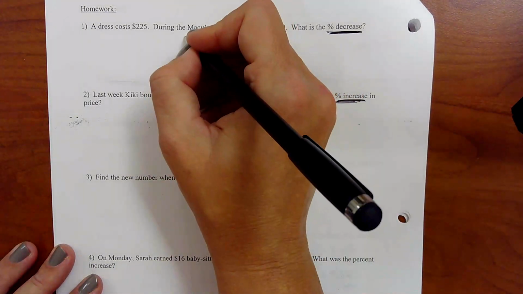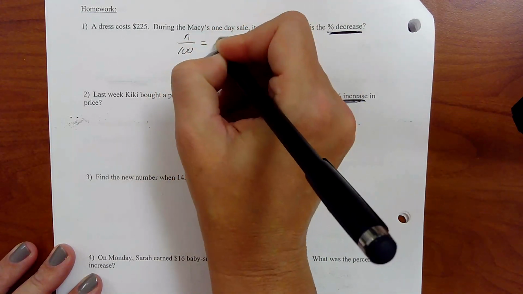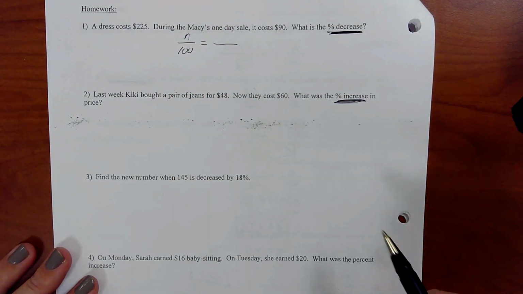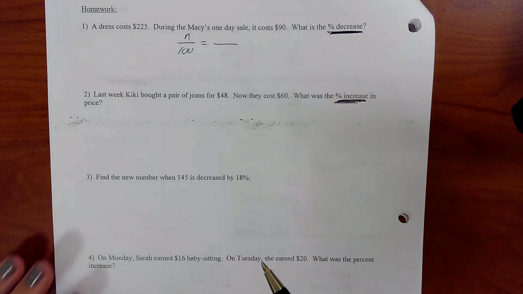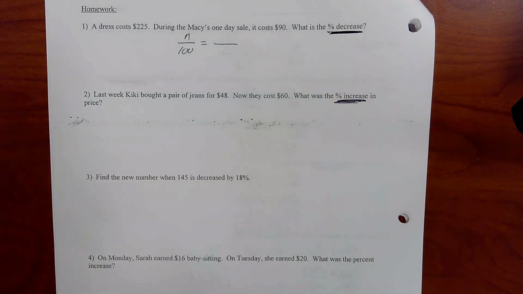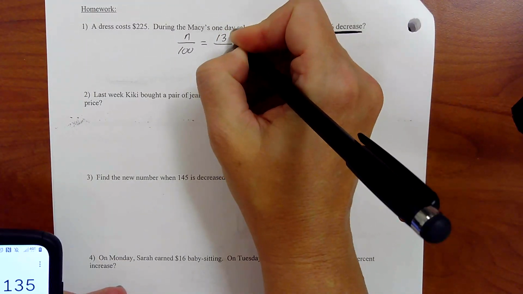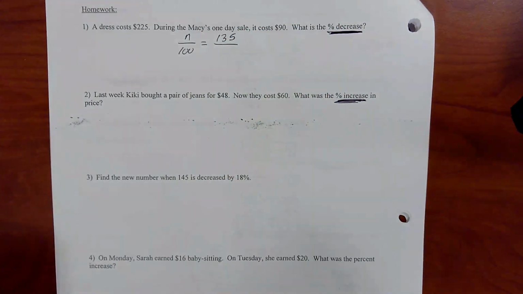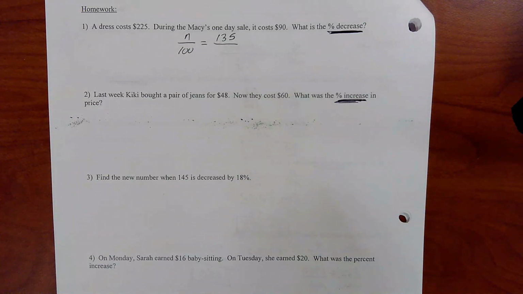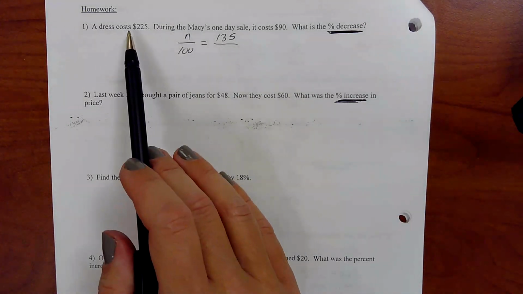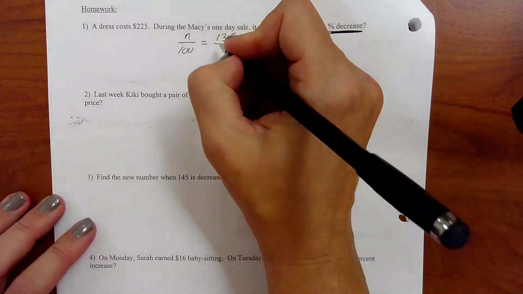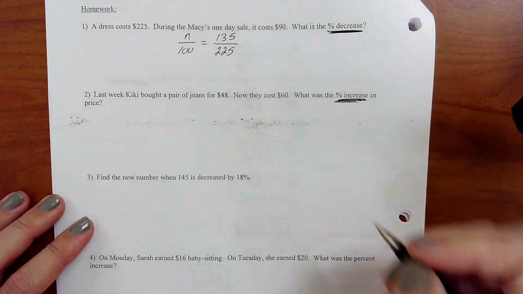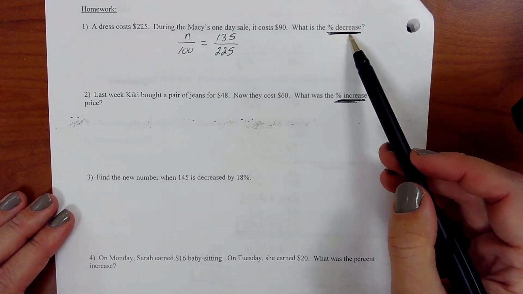So if we don't know the percent, n over 100. This is the one where you're going to have to do the difference over the original. So what's the difference between 225 and 90? 225 minus 90. Oh, you can see I typed it in. Which number is the original? Where did it start? Did it start at 225 or start at 90? Looks like 225.